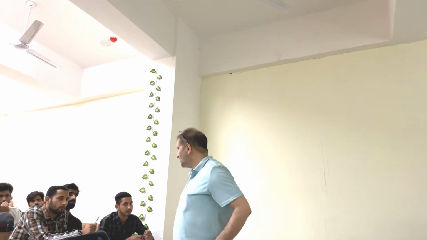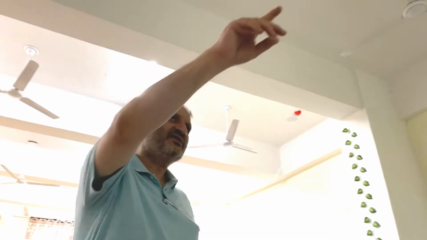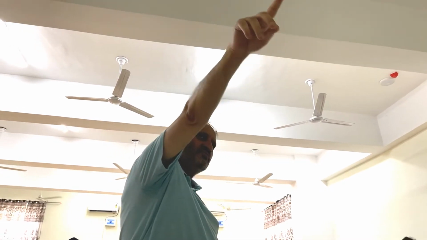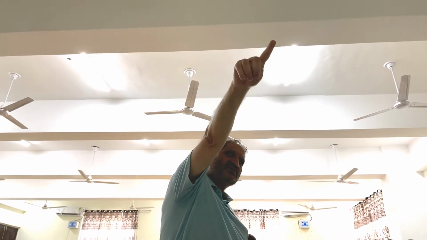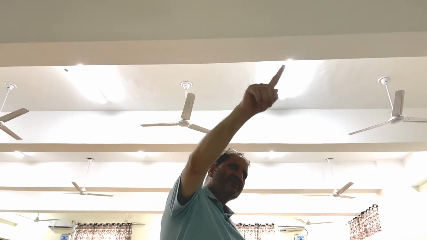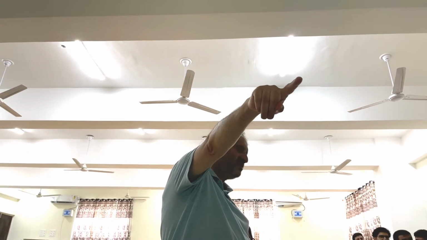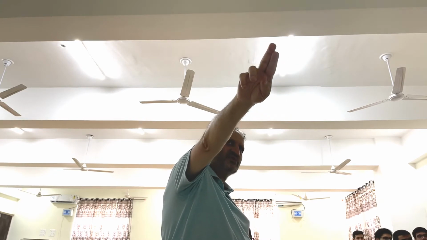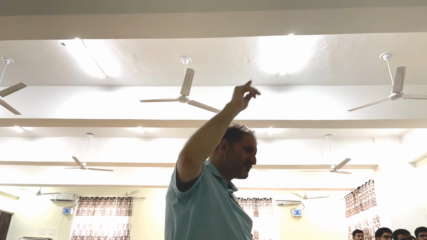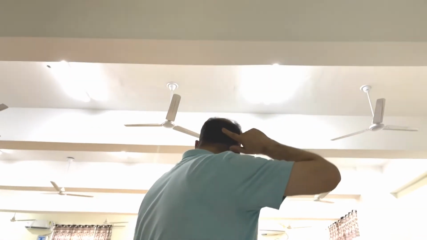Upper retina and the lower retina. So you can understand here, this is the upper retina above, then there is the lower retina below. In between is the macula, and the macula is represented by the tip of the occipital.